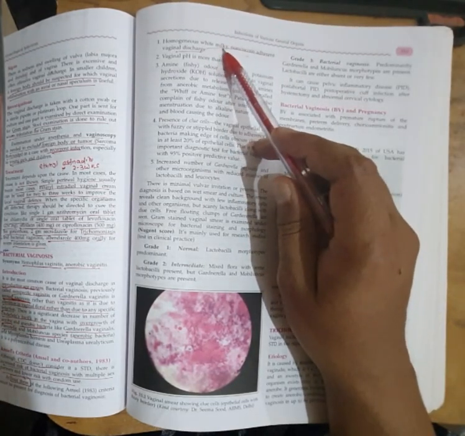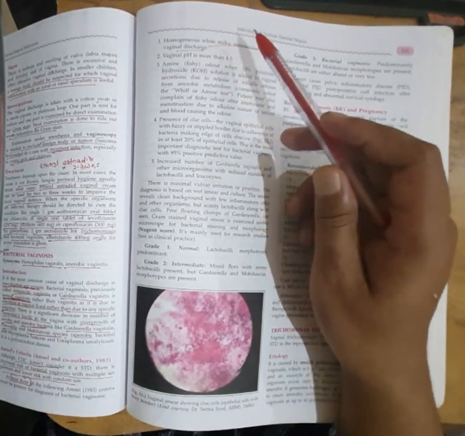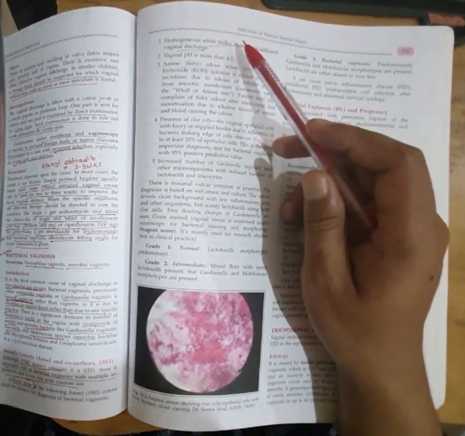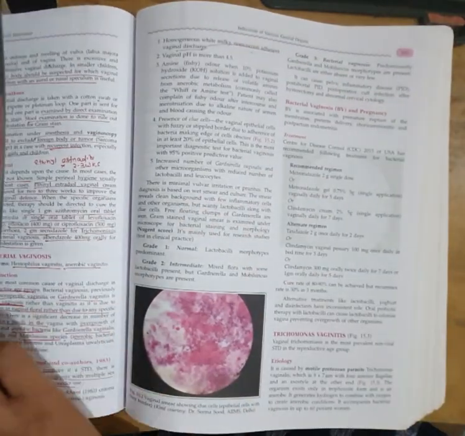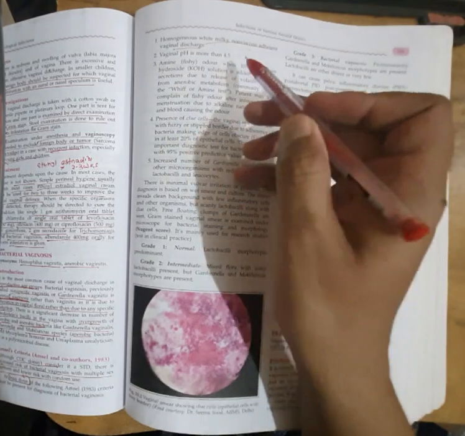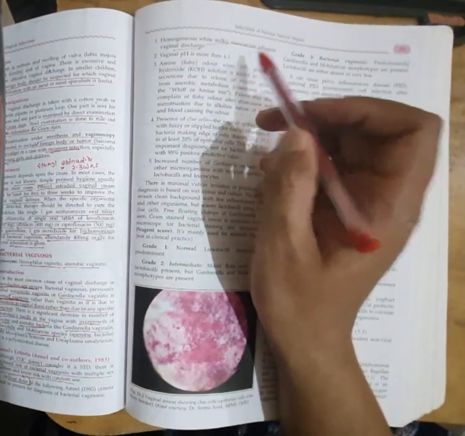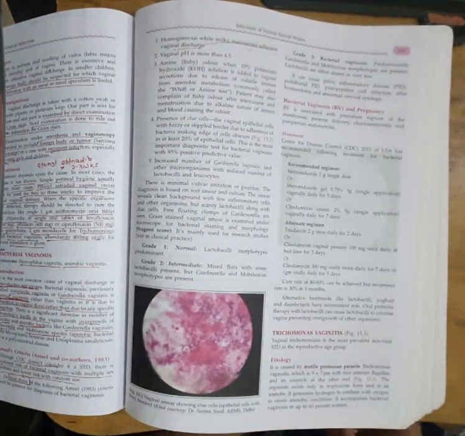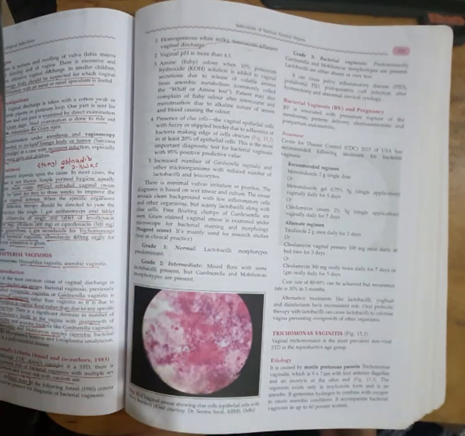Homogeneous, white, milky, non-viscous. That should be non-viscous, not viscous. Non-viscous, adherent vaginal discharge.